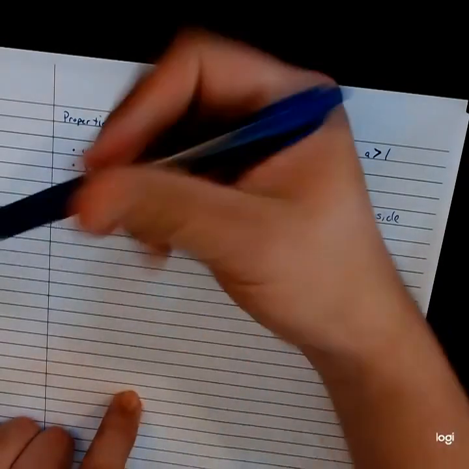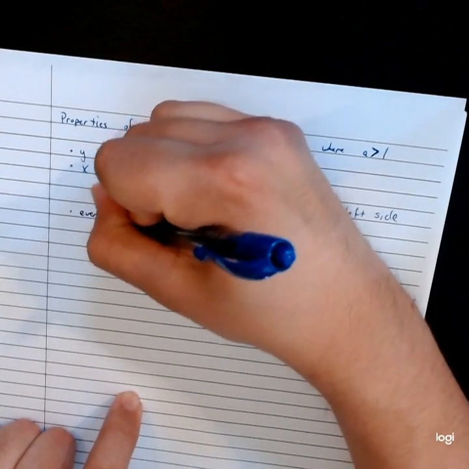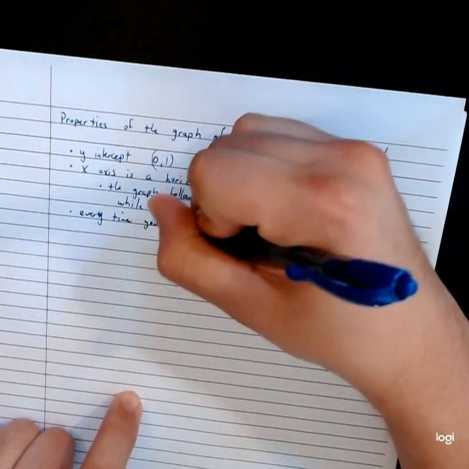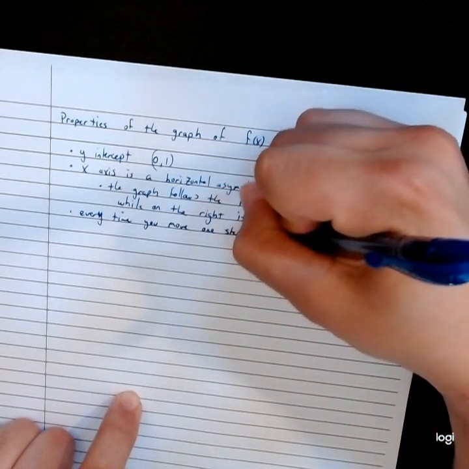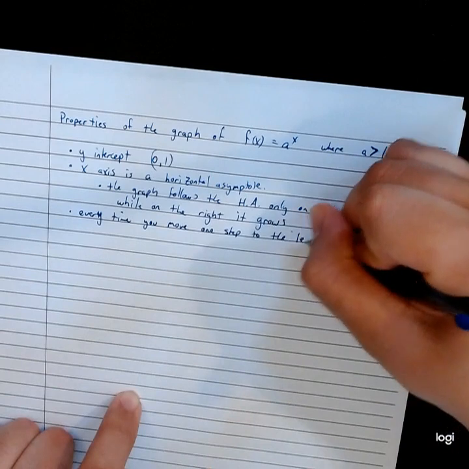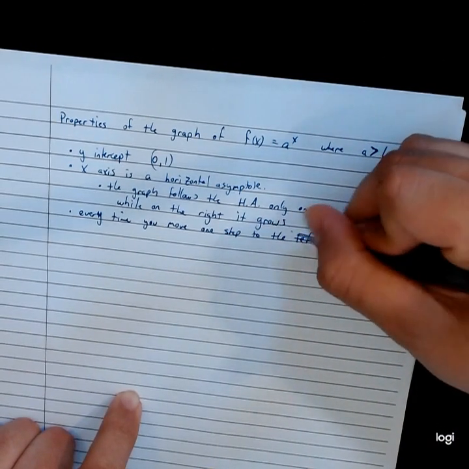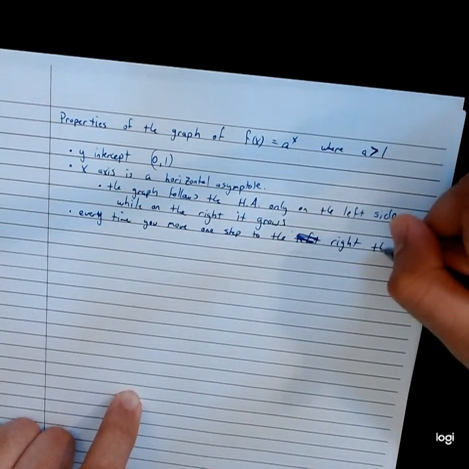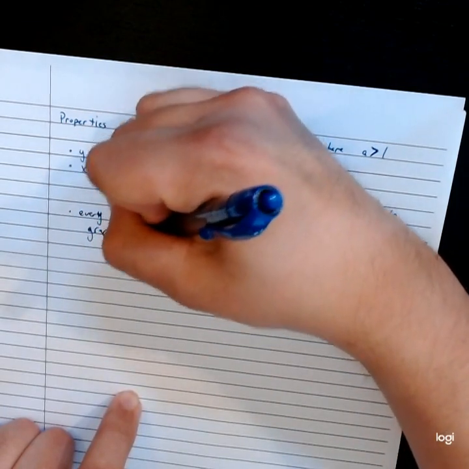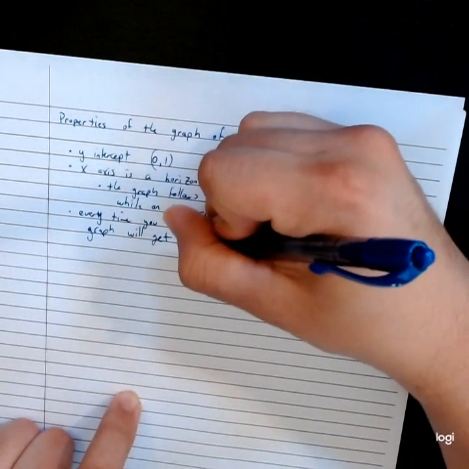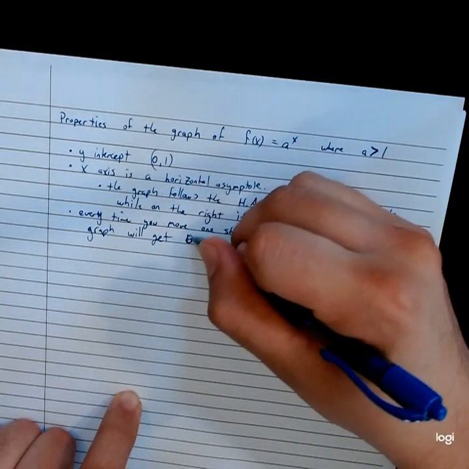So that's another property. Every time you move one step to the right, the graph will be a times as big.